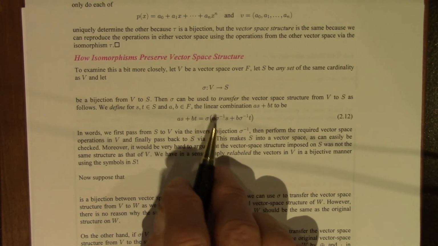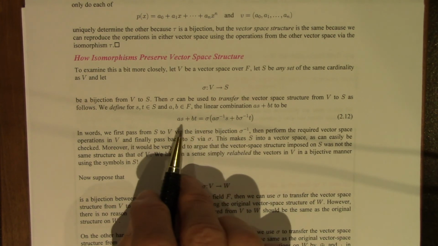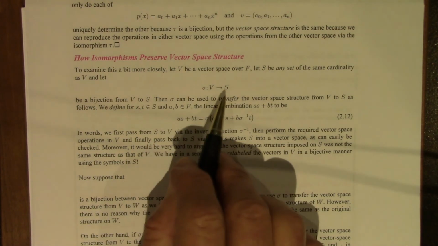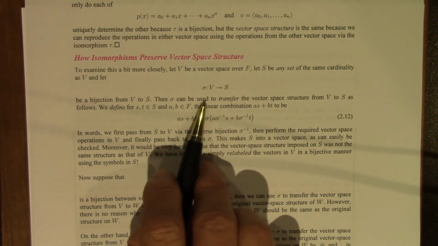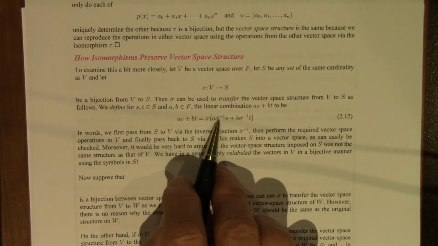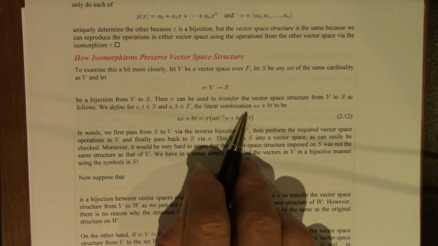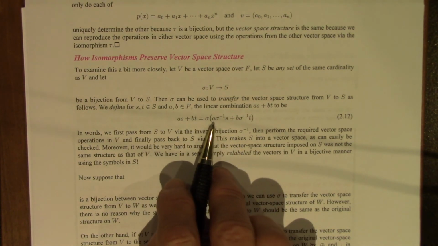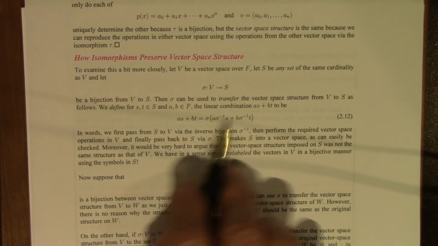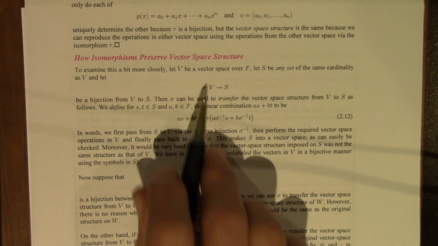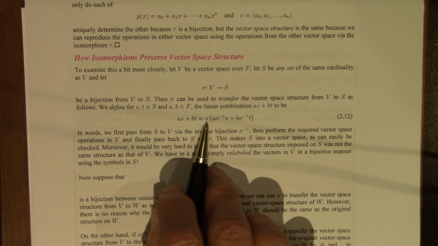Now, this looks a little messy, but what it amounts to is first pass from S back to V using sigma inverse. And because sigma is a bijection, the inverse is well defined. So sigma inverse of s and sigma inverse of t are vectors in capital V. We can take their linear combination using the same scalars. That's another vector in V. Then we ship it back by sigma.